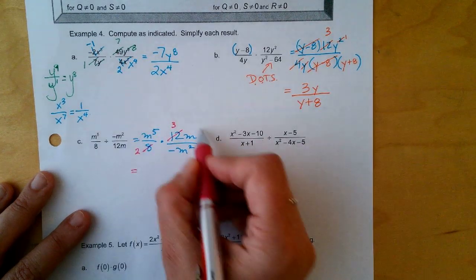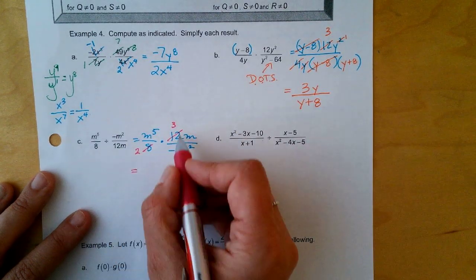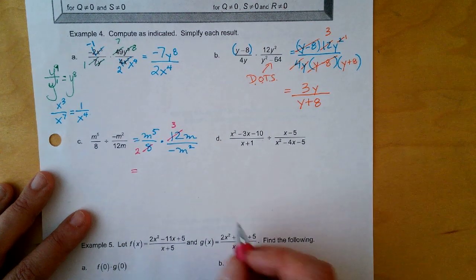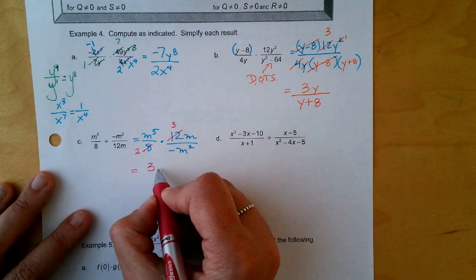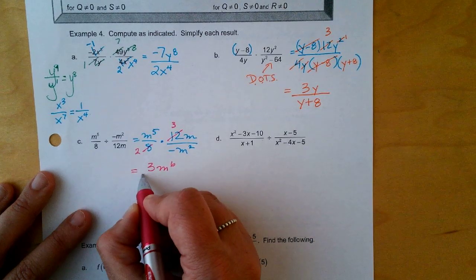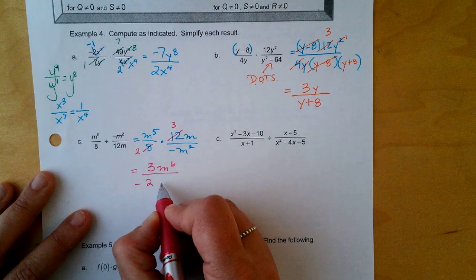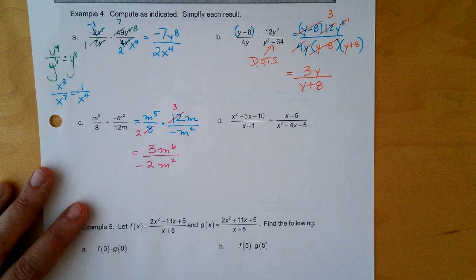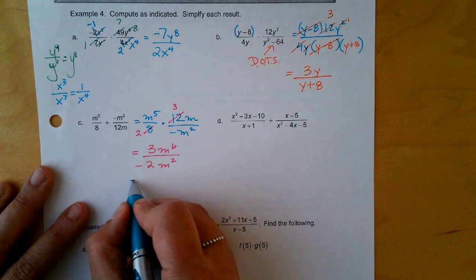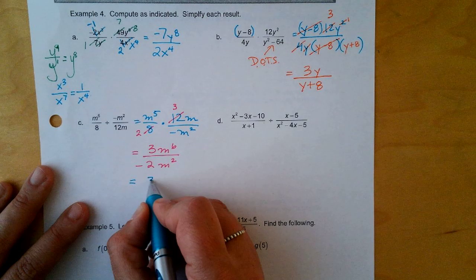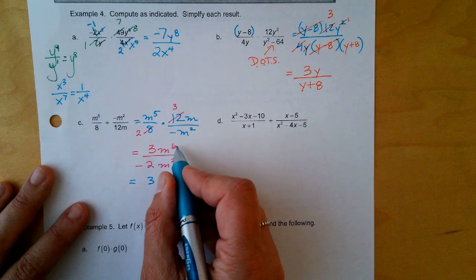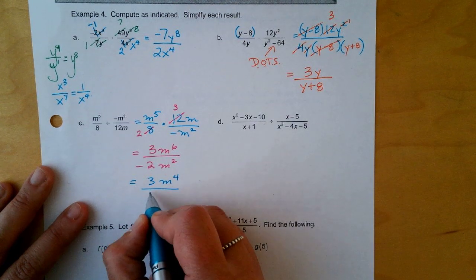It might be easier for me to round up all the m's. So why don't I do this? M to the 5th times m. How many m's is that? Yeah, so I have 3m to the 6th in the numerator. I have negative 2m squared. Look at that and tell me, can it reduce any further? What can it reduce down to? 4th, right? We're subtracting those exponents over 2.